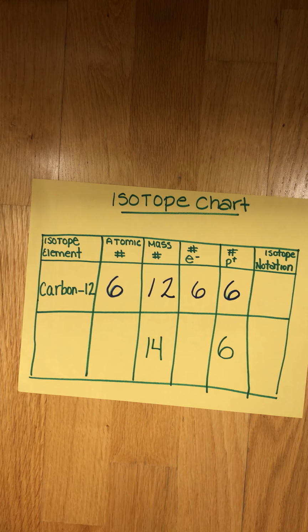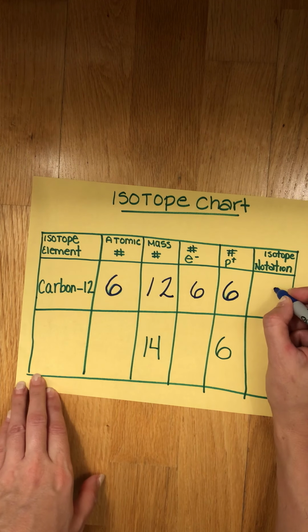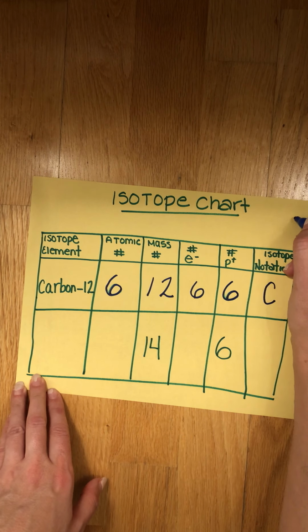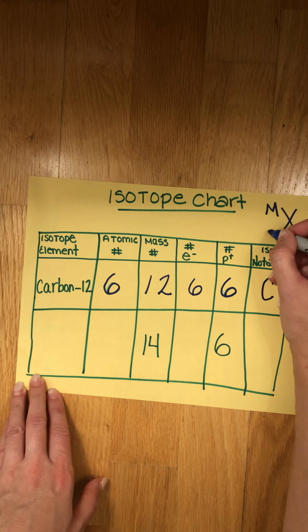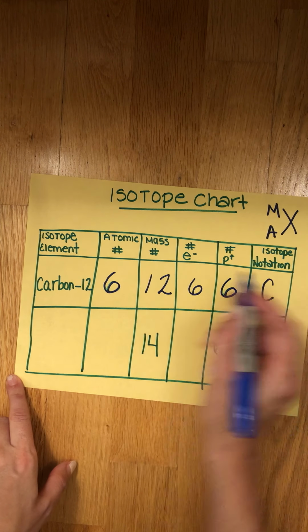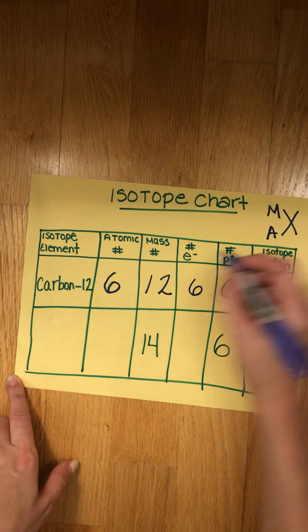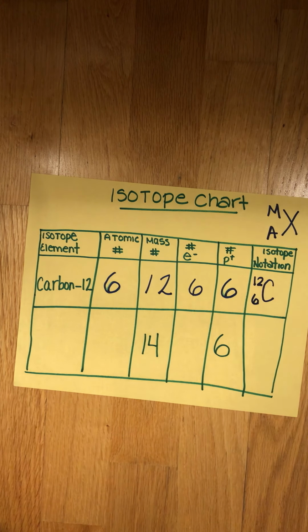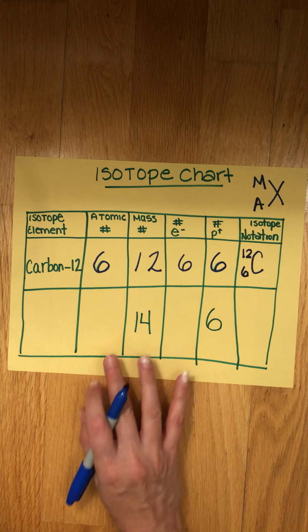So now I have all of that, and now I'm going to move on to my isotope notation, or my isotope format, or we can call it a nuclear notation or a nuclear symbol. Those are all different synonyms used. So nuclear symbol, isotope notation. I put the element in the middle, so that's carbon, and it spells MAZ going down, your mass, your atomic number. That's mass, so here's my mass number, 12. And your atomic number, 6. So that's my notation. Okay, moving on to the second one.